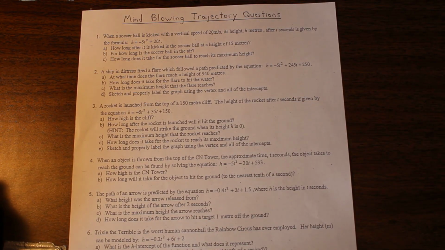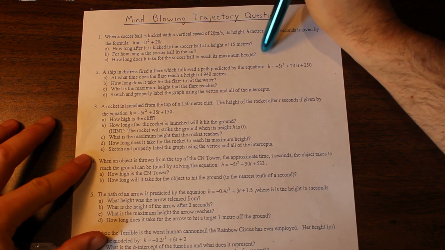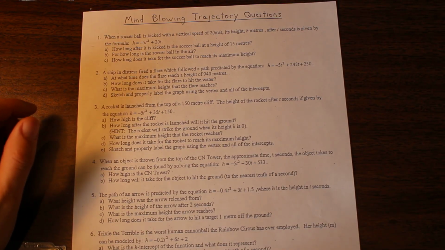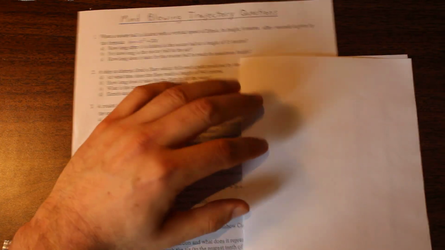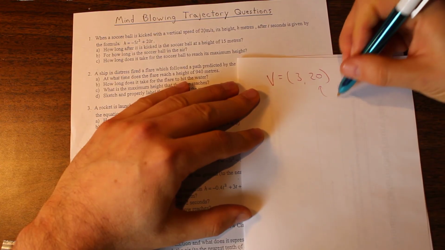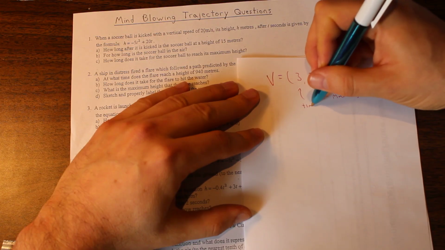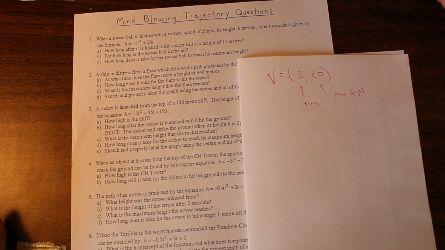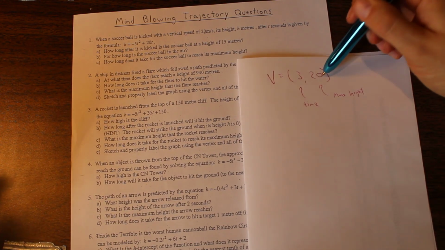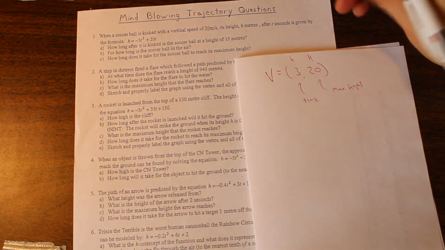However, you weren't able previously to find how long it took for the ball to reach its maximum height. You weren't able to do that. Remember that all that means is that if I told you that the vertex is 3 and 20, this is the max height, and that's the time it took to get there. 3 seconds, and the max height is 20. So just keep that in mind when it's asking how long it takes to reach the maximum height, or what is the maximum height. One of them is asking for the h value, the other one's asking for the k value, and there's a couple of those there.